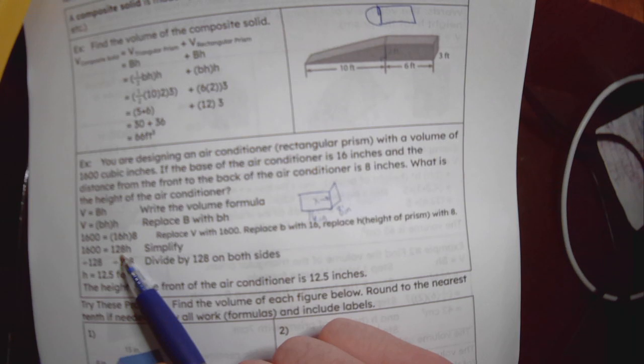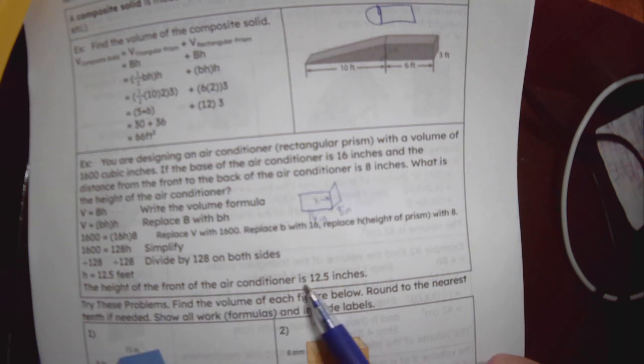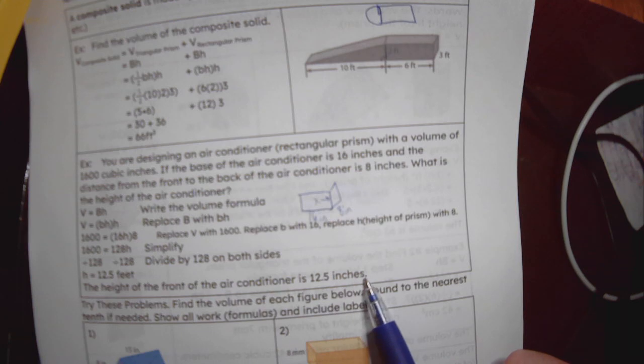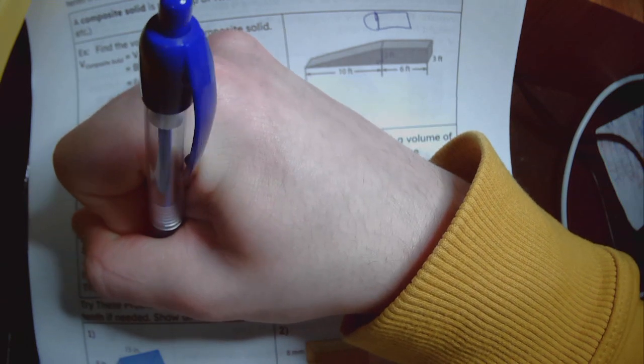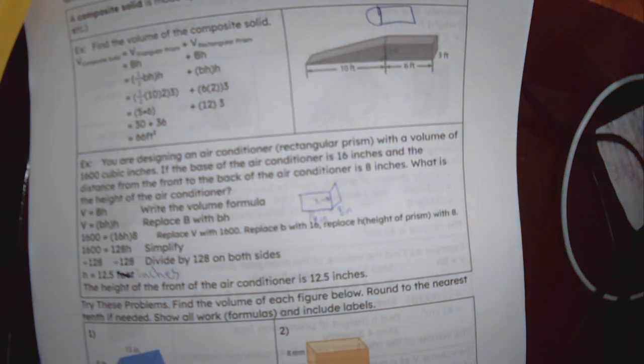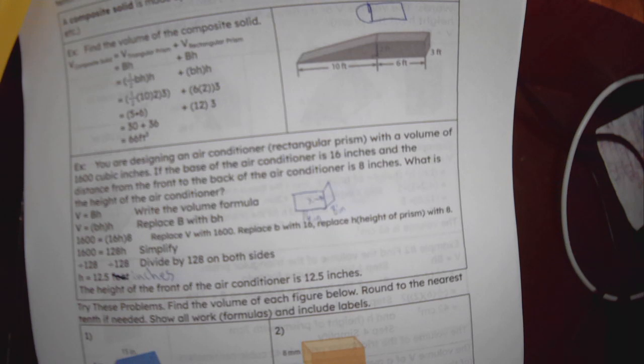And since I know this is a one-step equation, I'm going to solve it by undoing PEMDAS. I'll divide both sides by 128 and get h equals 12.5 feet. So the height of the front of the air conditioner is 12.5. Why does it say feet? Oh, it should have been inches there. 12.5 inches, excuse me.